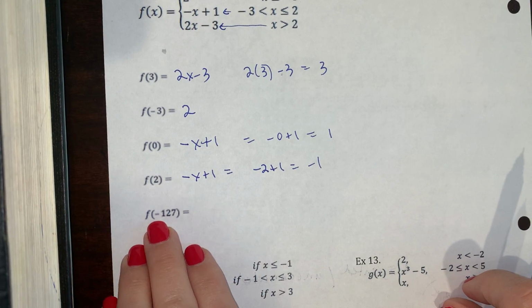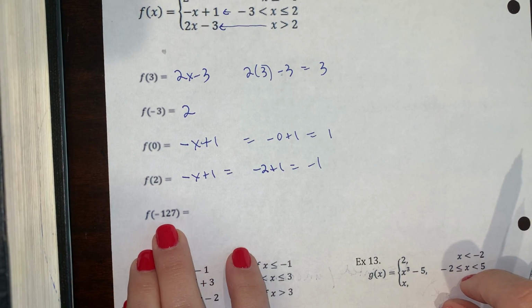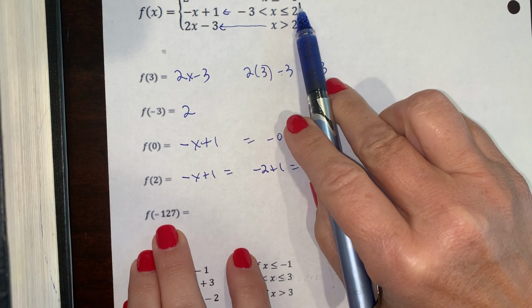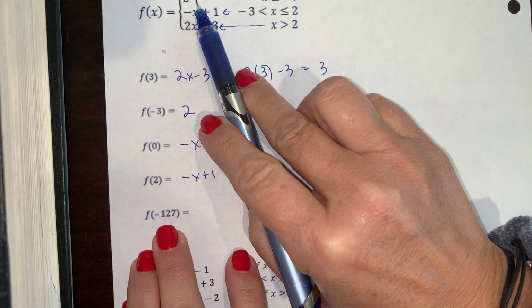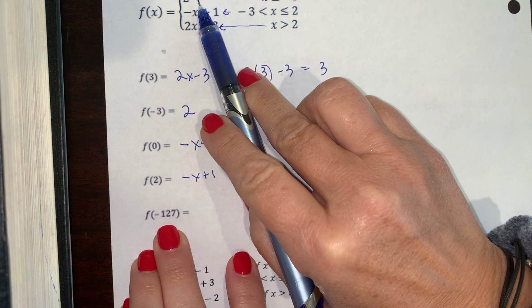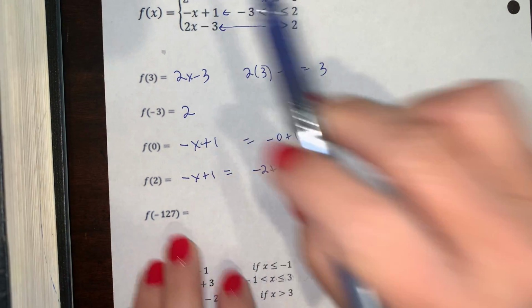Then negative 127, so that's going to fall into this category. X is less than negative 3, and it comes back to that constant function of 2.